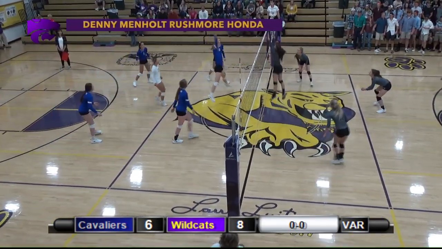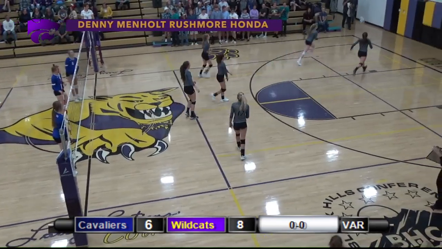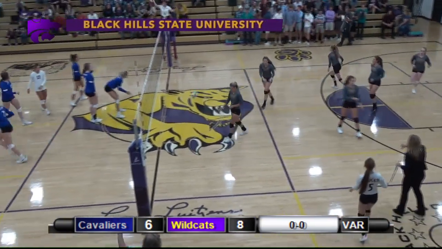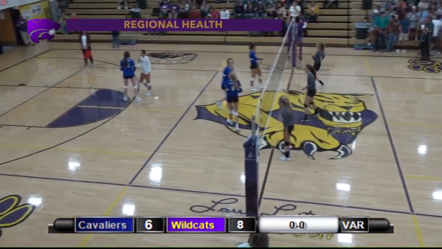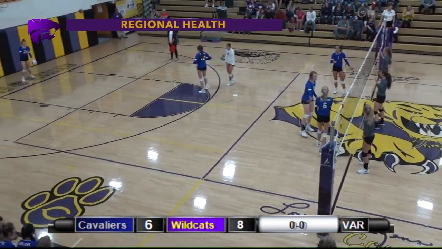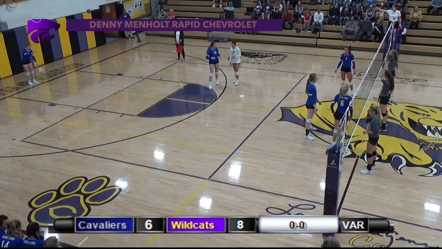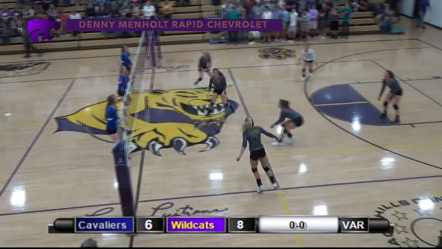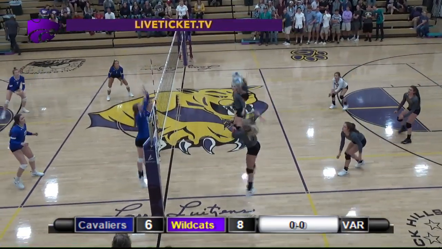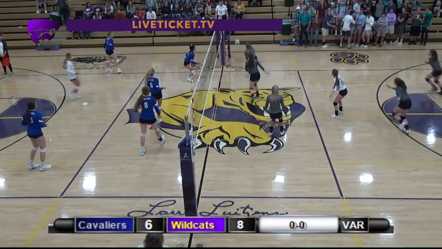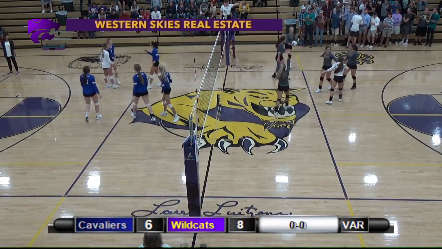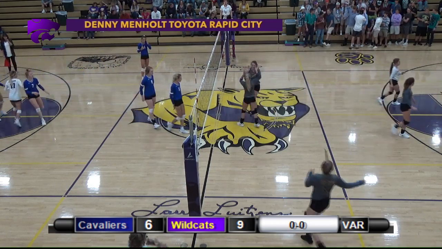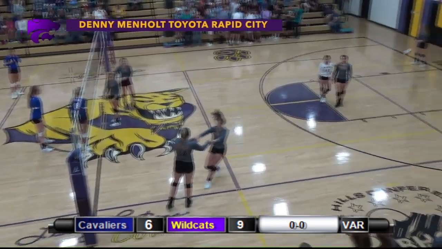There's a bump set, and Timmer hits it. Spring shanks it out of bounds. Timmer, 7 serving 8. Out of bounds. Timmer hit the net. Top of the net, and it rolled over, but it went out of bounds.